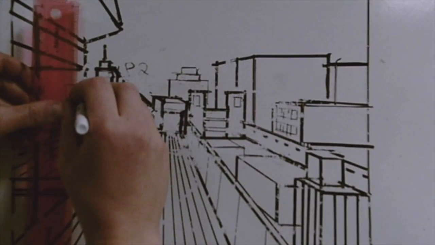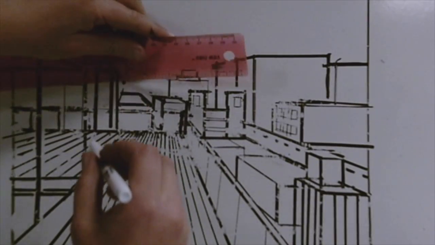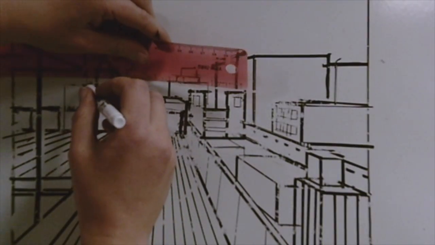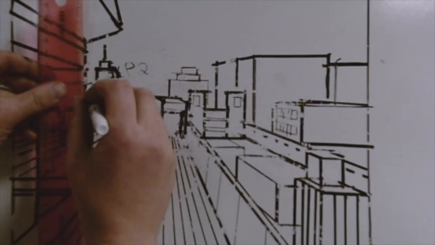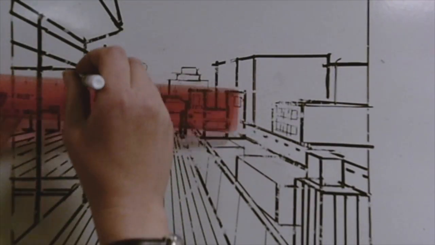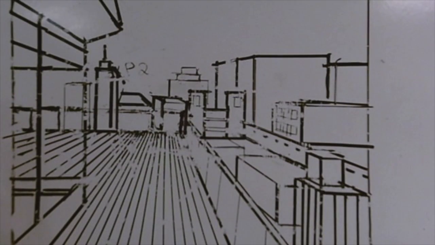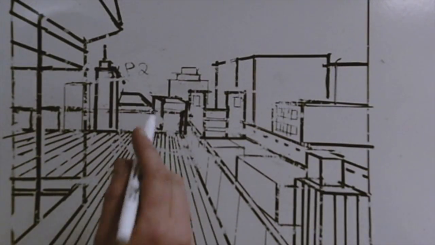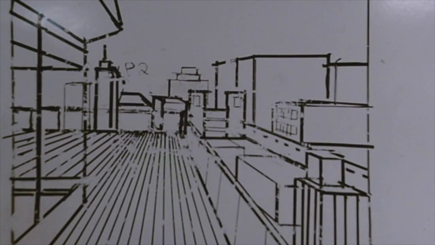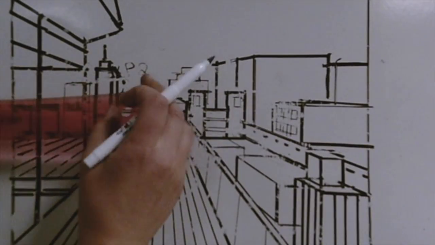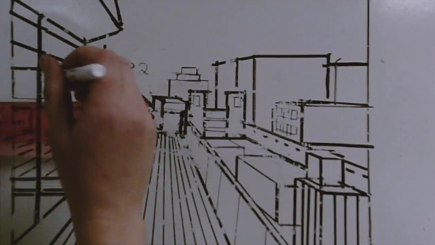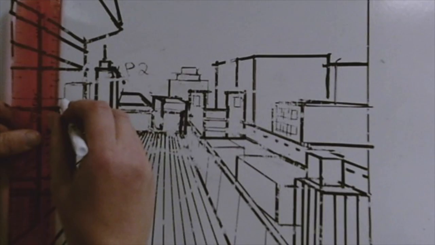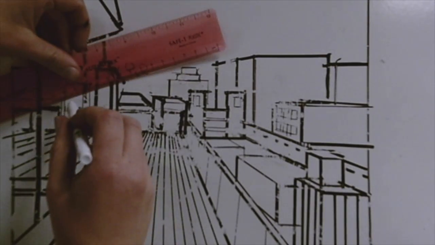And what you can start to do here is those buildings that are far off in the distance, you can just draw them as a silhouette. So the farther back a building is, the less detail it's going to have. So you can start to silhouette stuff in the background. But you do want to make it look like there's stuff in all the space.